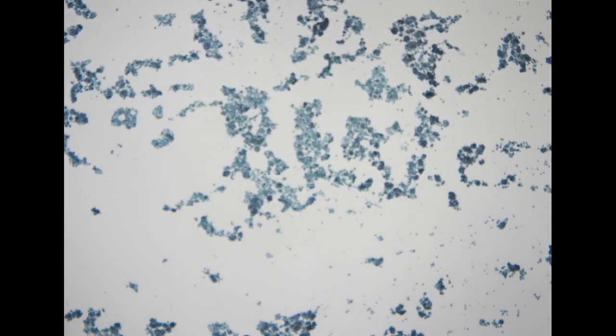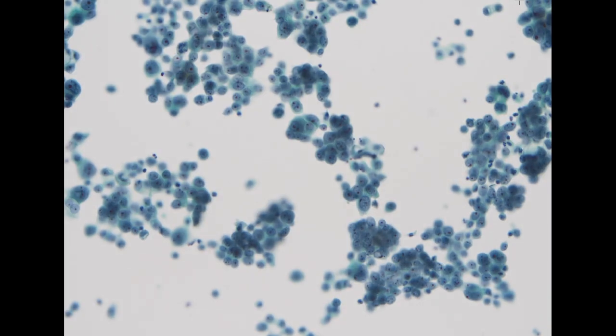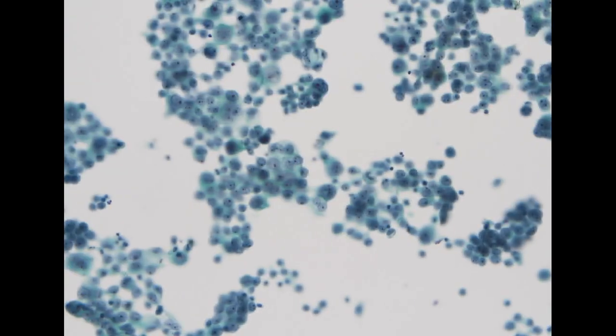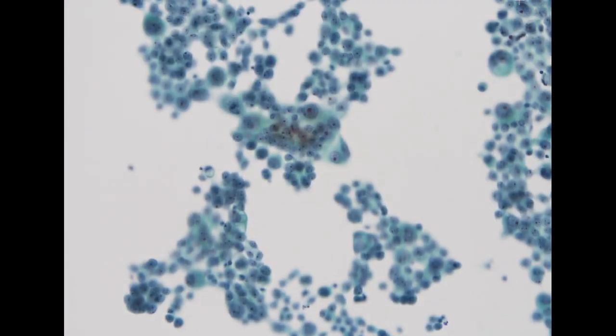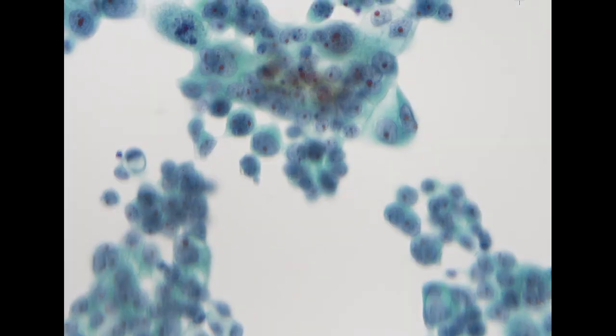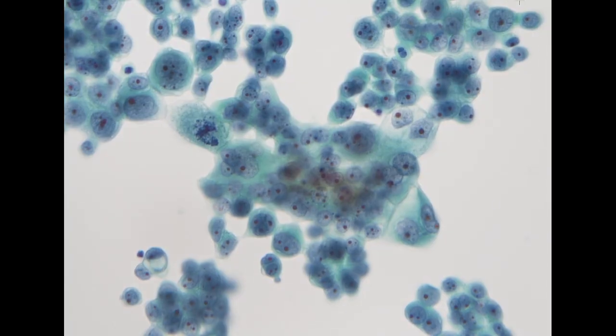So the second case, this is a 54-year-old male who had a past history of lung cancer. The lung adenocarcinoma is negative for EGFR mutation. However, it is positive for BRAF V600E mutation, which is a relatively rare mutation in lung cancer. It's less than 1% of non-small cell lung cancer.